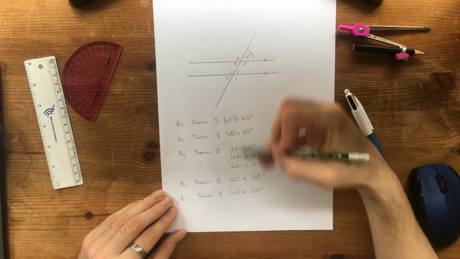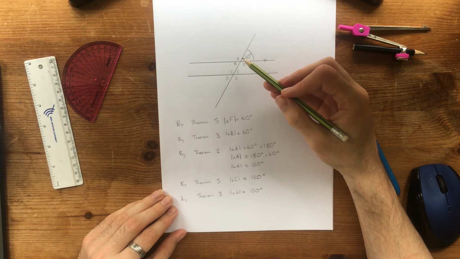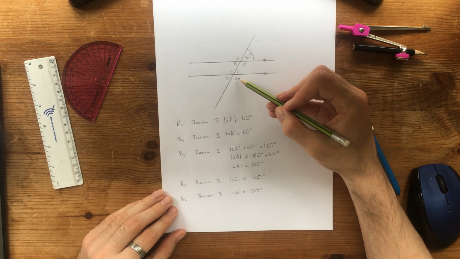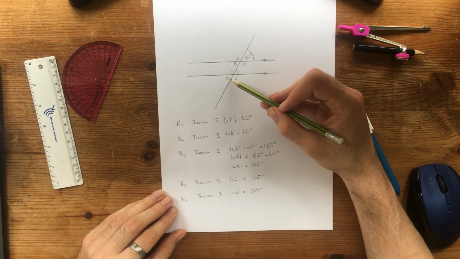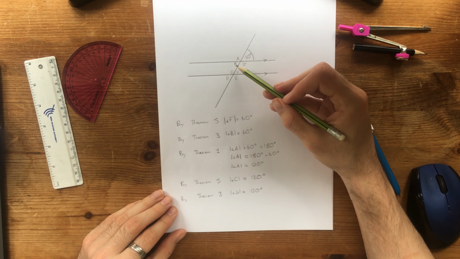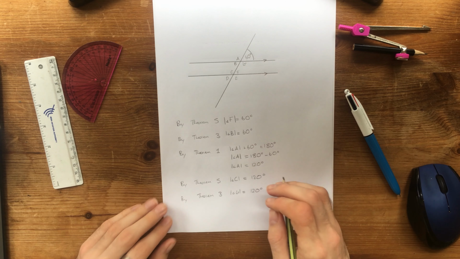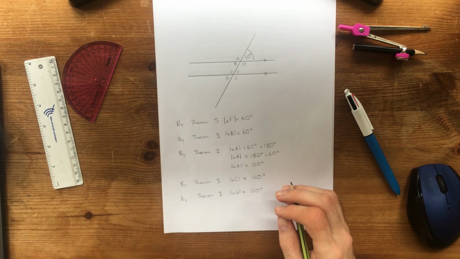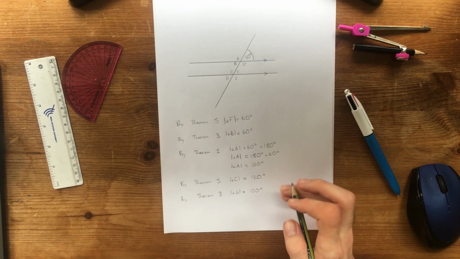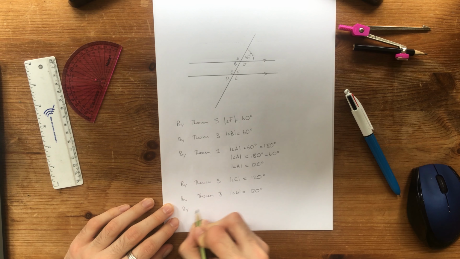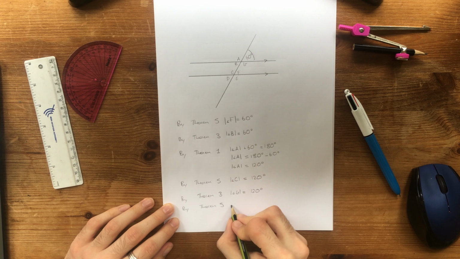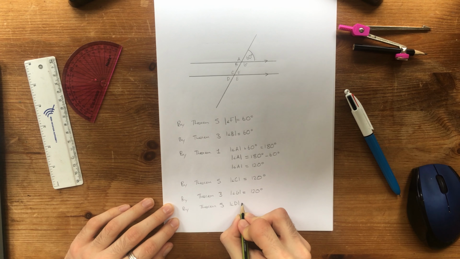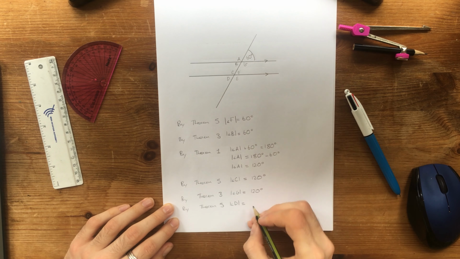So now we've got G, C, A, B, and F. We're left with D and E. We know that the corresponding angle to D is B. Corresponding angles is Theorem 5. So by Theorem 5, angle D should equal the same as angle B, which is 60 degrees.